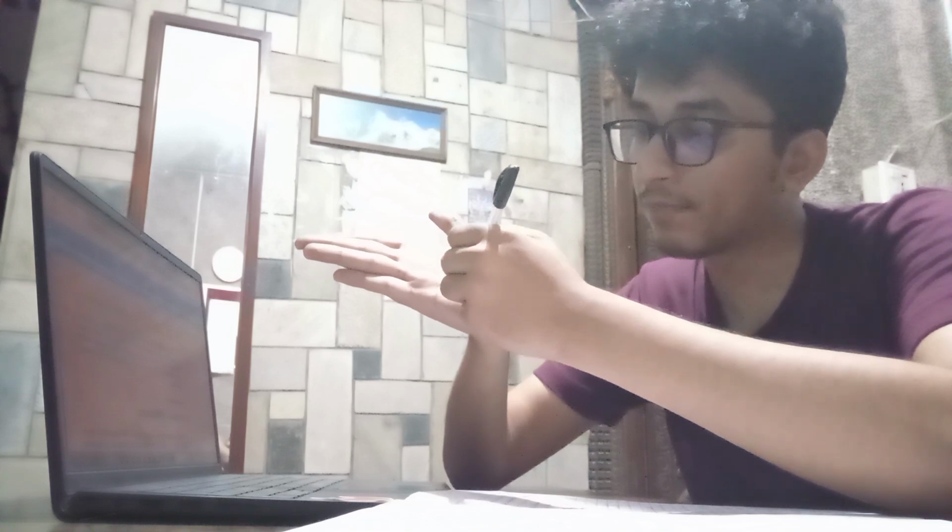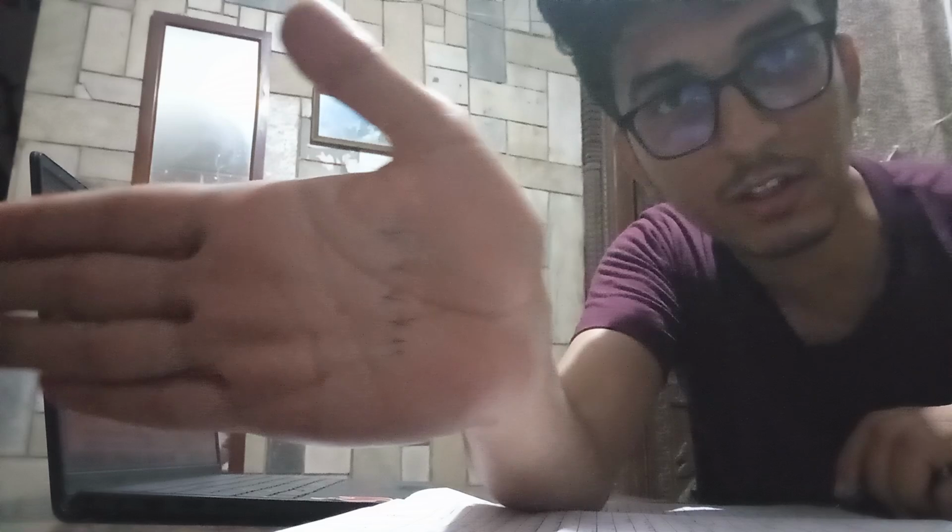True, but you can also write it like this: slash asterisk and a star at each line. Then I would end it like this. Can you see it or not? I don't think you can see it.